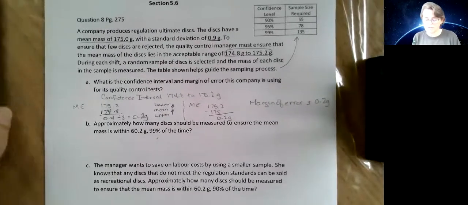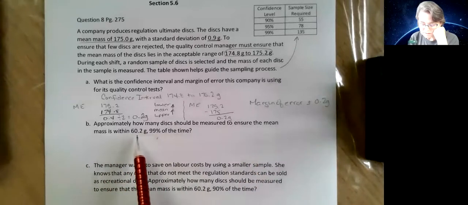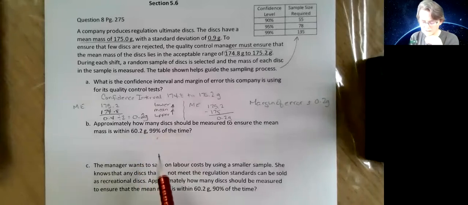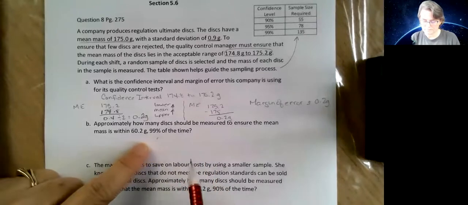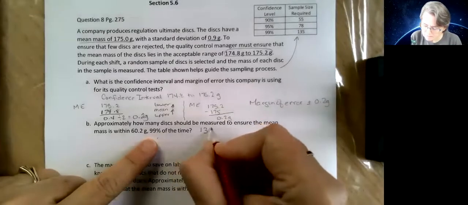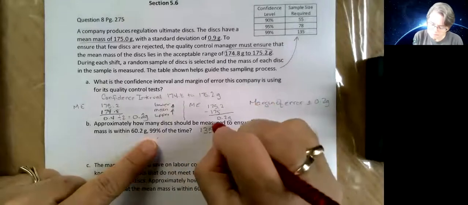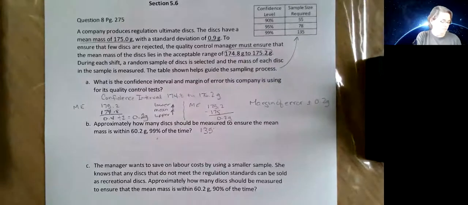All right, next question. Approximately how many discs should be measured to ensure the mean mass is within plus or minus 0.20 grams 99% of the time? Hold on. I think I've got it. Literally, textbook. Something's wonky.